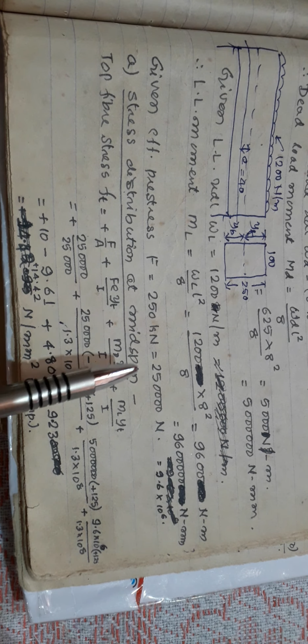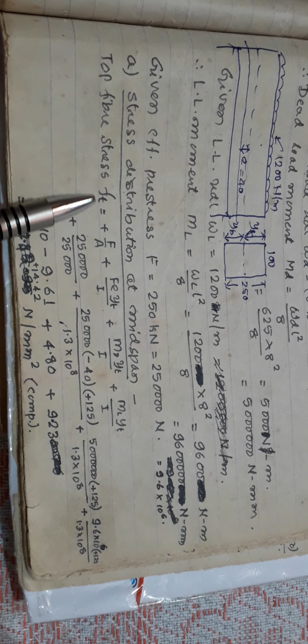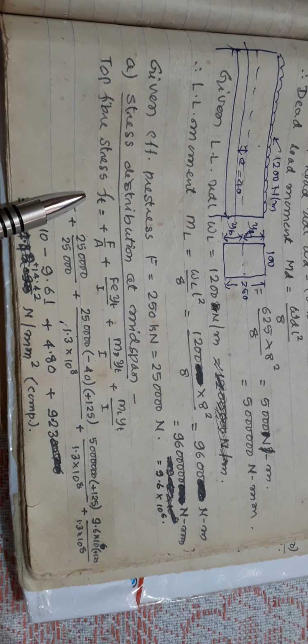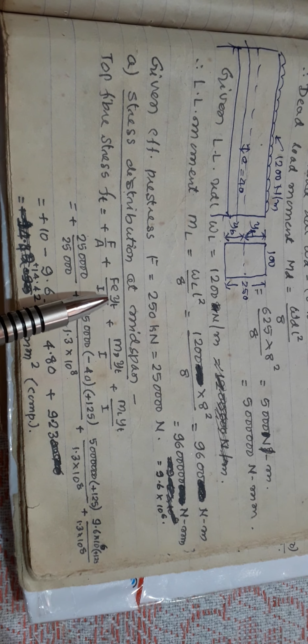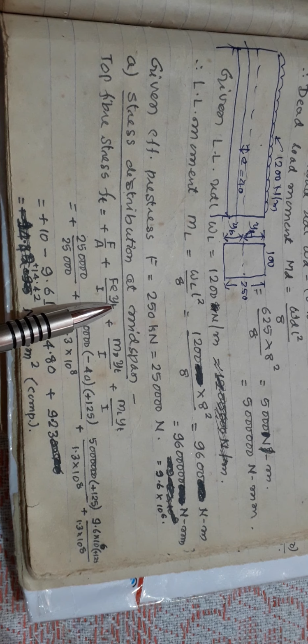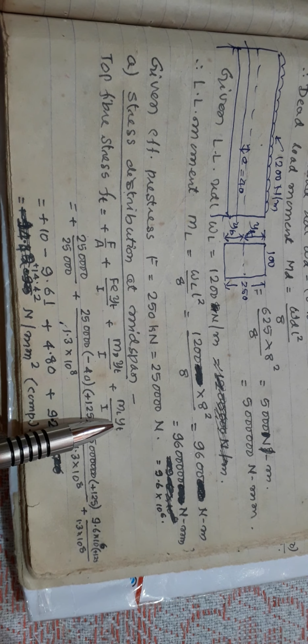Okay, this is how you can find out the top fiber stress Ft. But now we'll try to find out the bottom fiber stress Fb. I think it is the same equation, the only change is that now it will become Yb. Am I right? So if I want to find out Fb, the bottom fiber stress, I think you can easily write the equation.